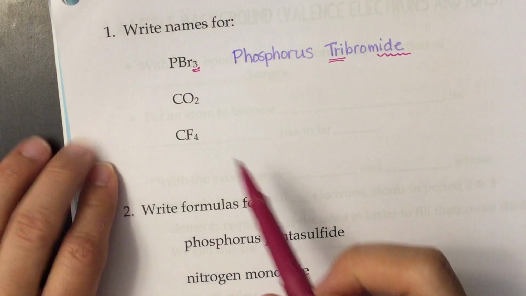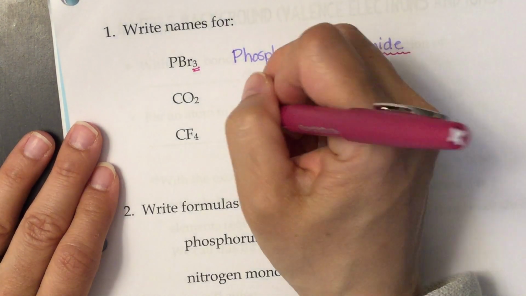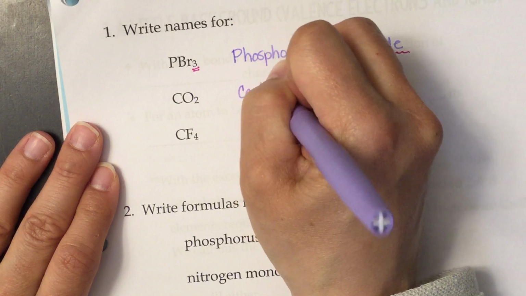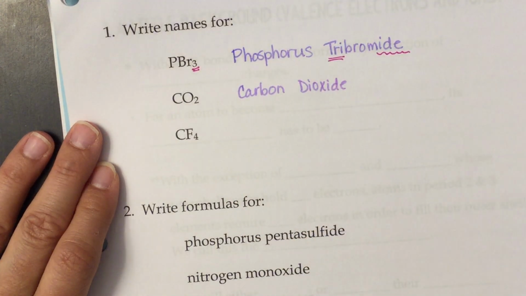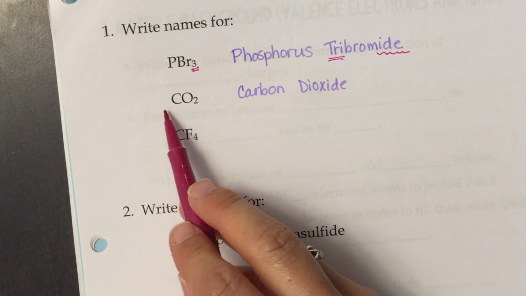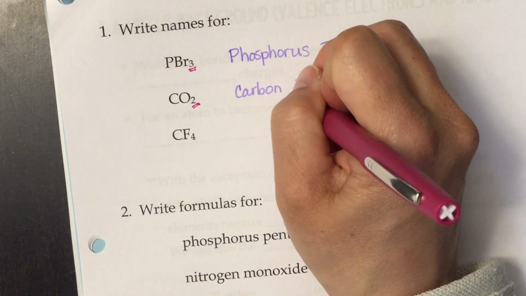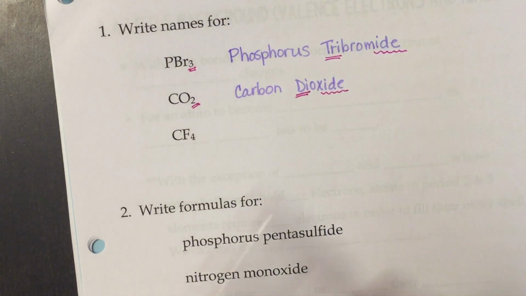Okay, next one, write the name for CO2. Go. Okay, carbon dioxide. We don't have to write mono, right? We don't write that for the first one, but here's my 2. So there's my di, and then here is my new ending.